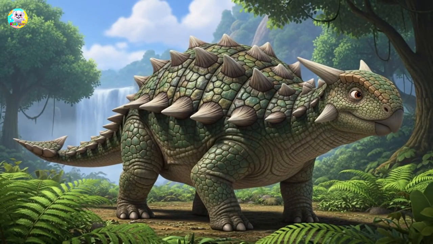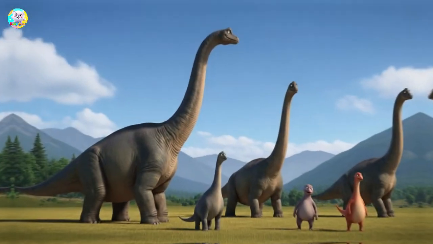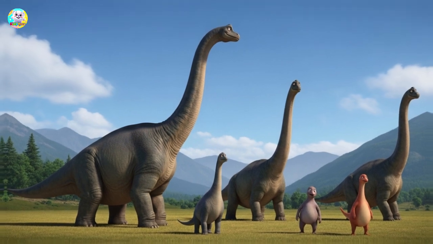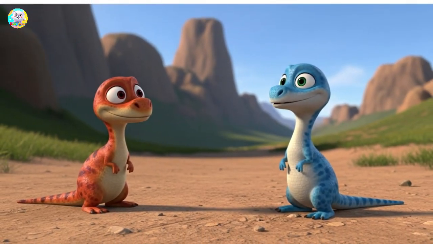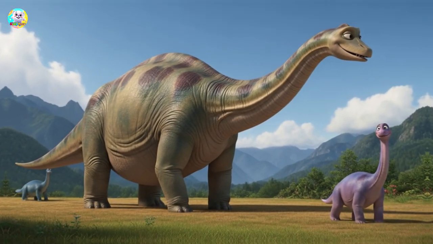A is for Ankylosaurus, armored and strong. B is for Brachiosaurus, reaching up long. C is for Compsognathus, tiny and fast. D is for Diplodocus, with a long tail cast.